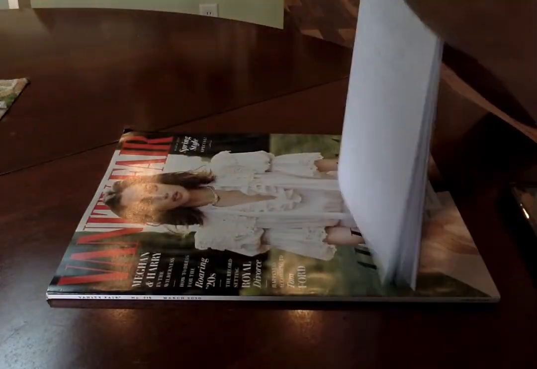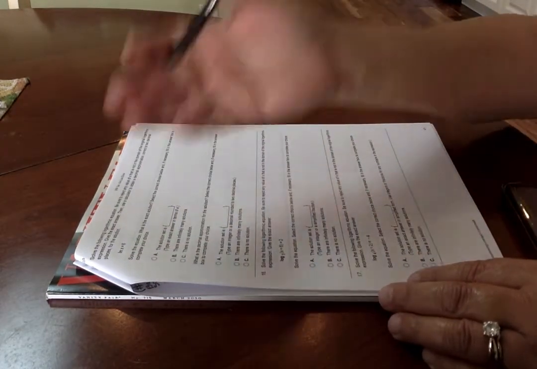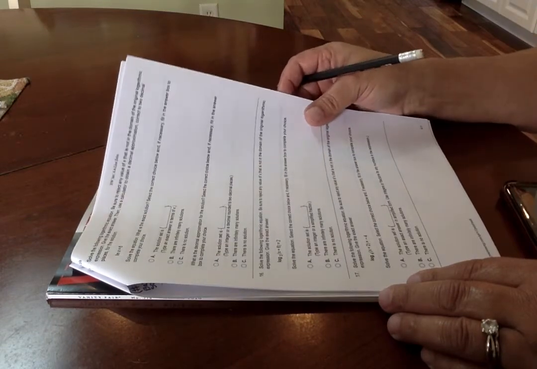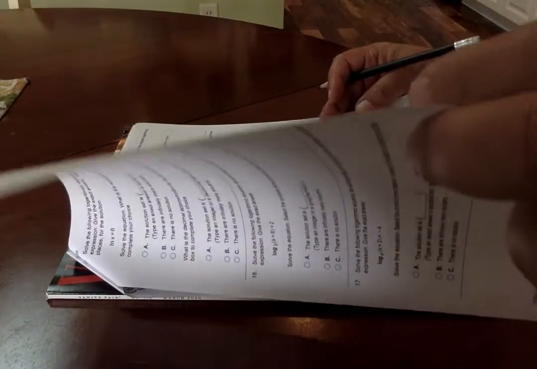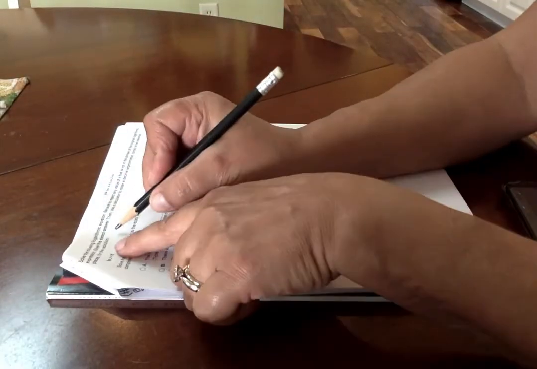Okay, moving on. Okay, number 15, again, this starts with a log, unlike the other problem. So you can see from numbers 14, which is the one I just did, 14 pretty much all the way to the end.